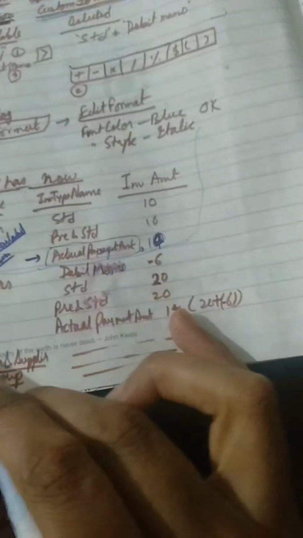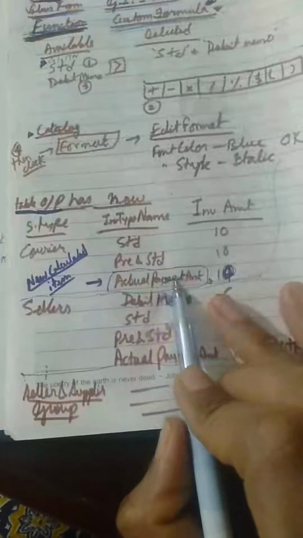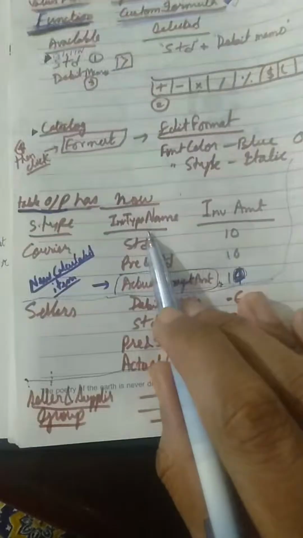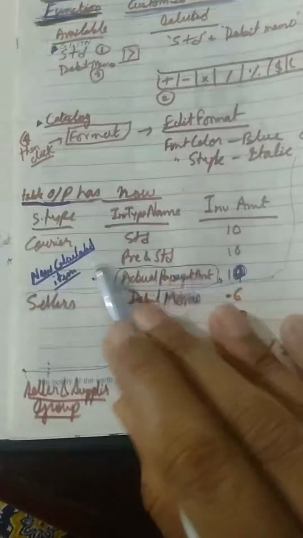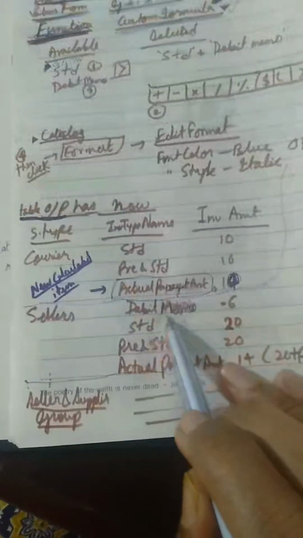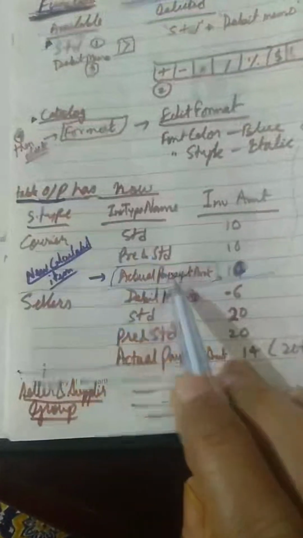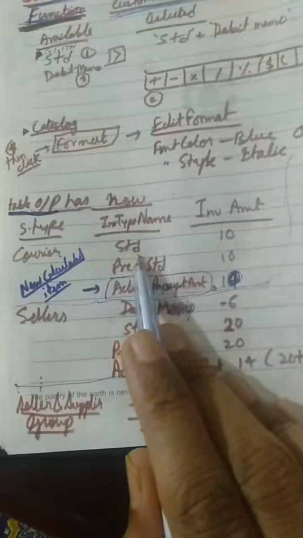See here, every supplier type, all the invoice type names are repeating here. Invoice amount and invoice type names are repeating for each supplier type. So for this supplier type you don't have a debit memo. That's why it takes standard plus 0 amount, which is equal to 10.